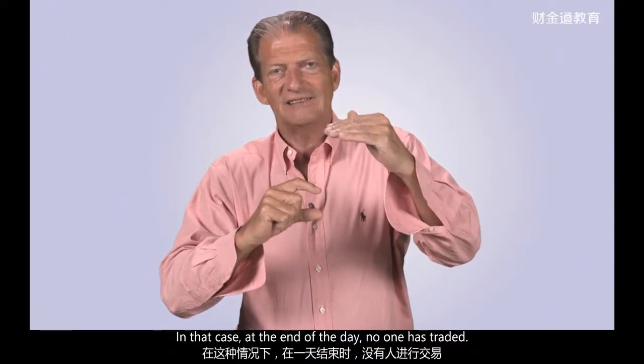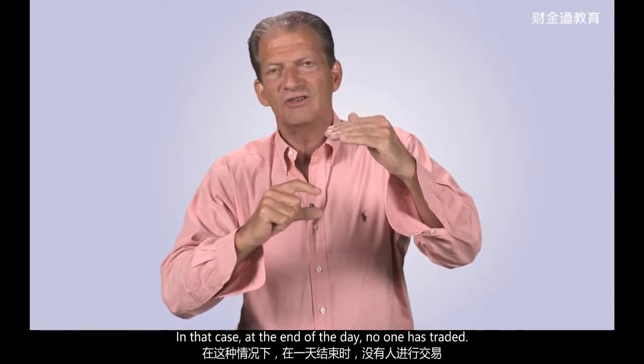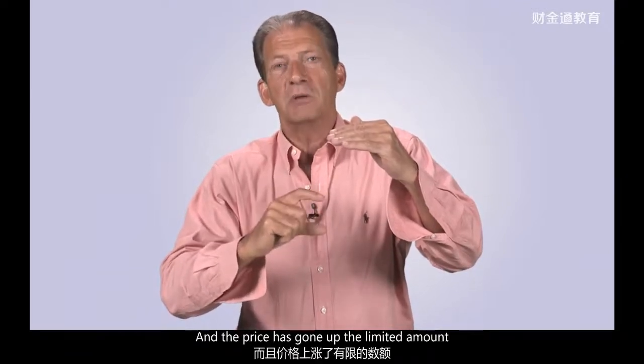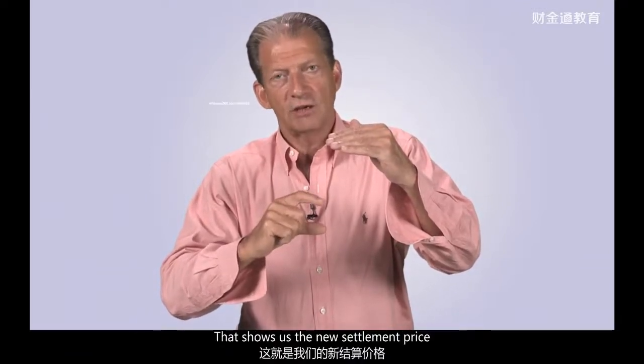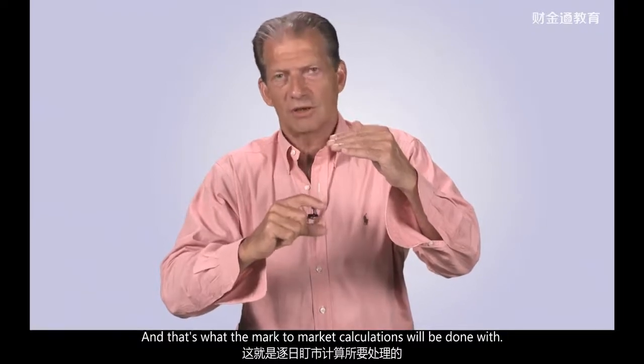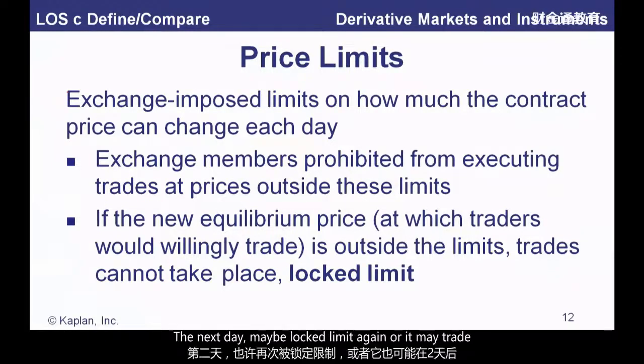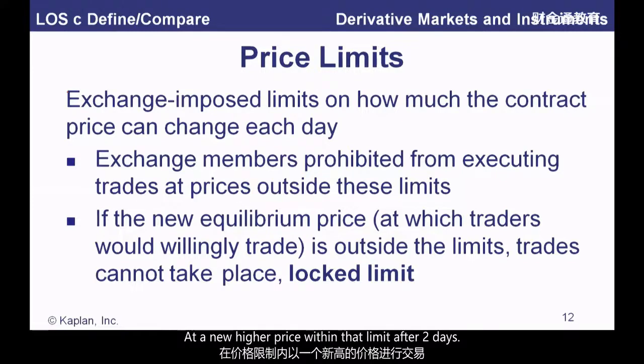In that case, at the end of the day, no one has traded, and the price has gone up the limit amount. That's what it'll show as the new settlement price, and that's what the mark-to-market calculations will be done with. And in that case, we say, well, no, there was no trading today. It was locked limit. The next day, maybe locked limit again, or it may trade at that new higher price if it's within that limit after 2 days.